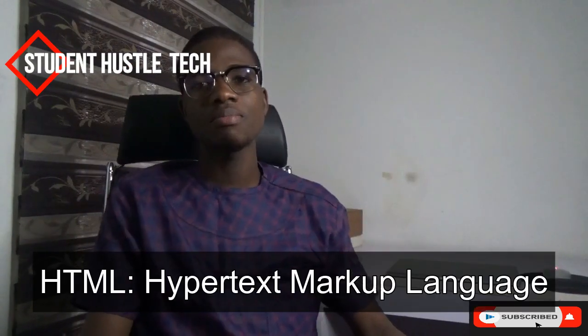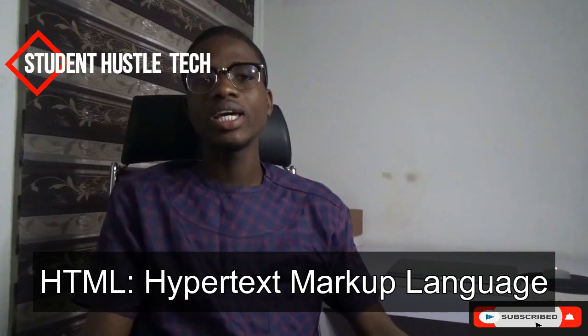Alright guys, we'll be starting with HTML, which stands for Hypertext Markup Language. In front end development, we have three basic languages, which are HTML, CSS and JavaScript. Now, HTML is one of the backbone languages that characterize the front end of every website. With HTML, you can introduce images, paragraphs, and many more.